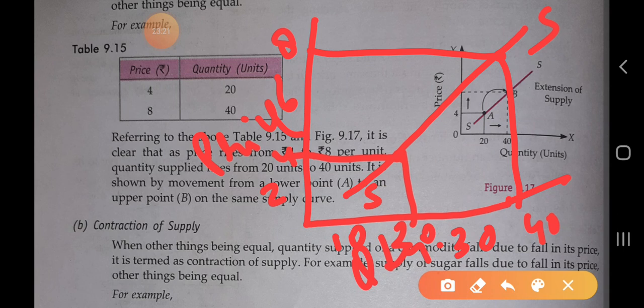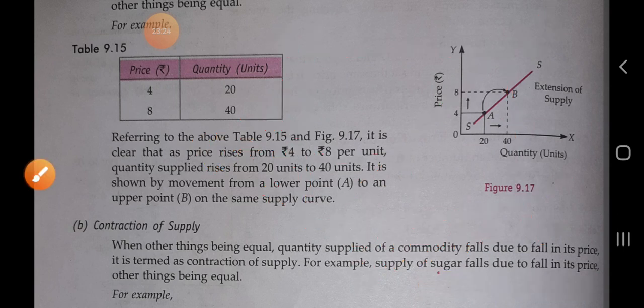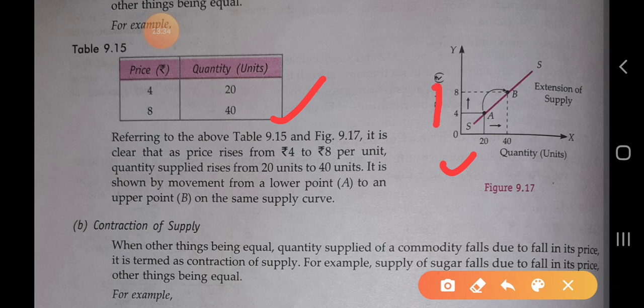Okay, now you see, referring to the table and figure, it is clear that when the price rises from 4 to 8 unit, quantity supplied rises from 20 to 40 unit. Quantity supplied also increases from 20 to 40 unit.